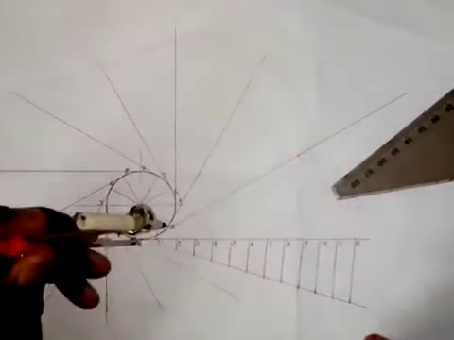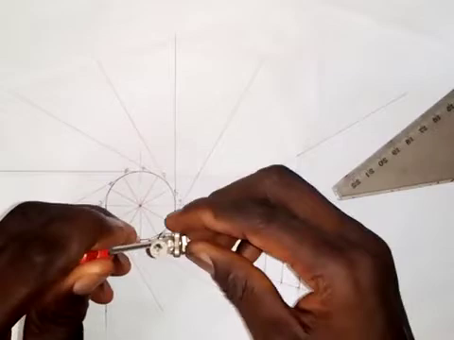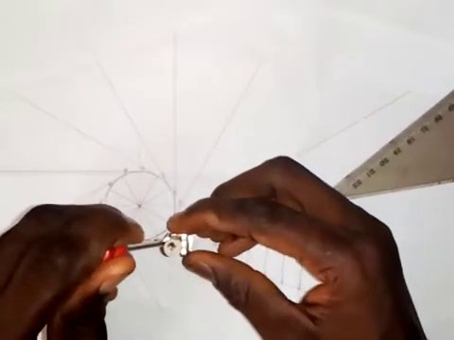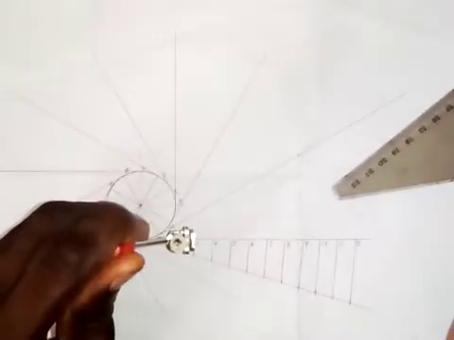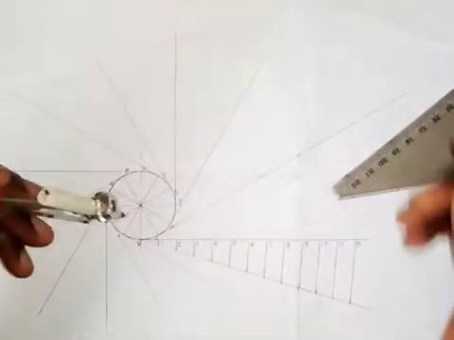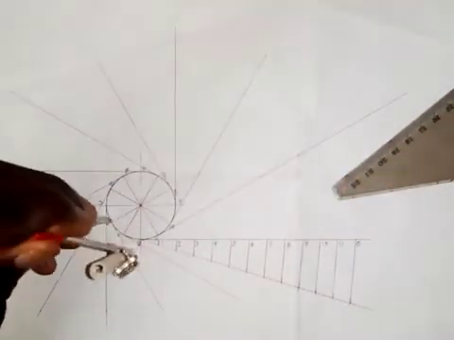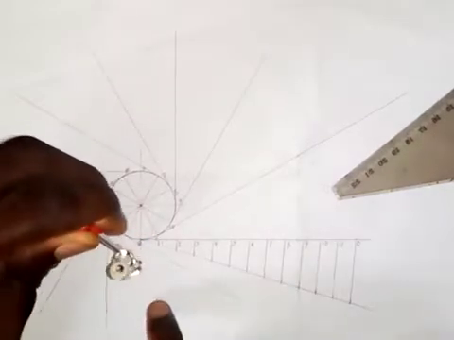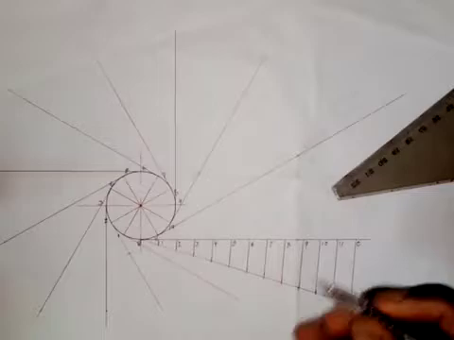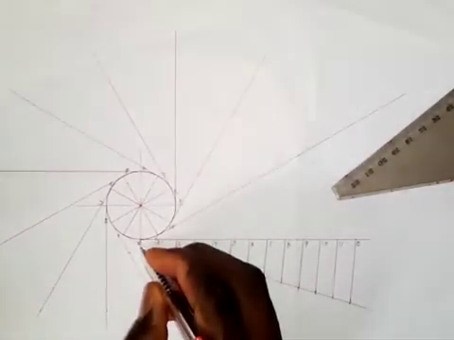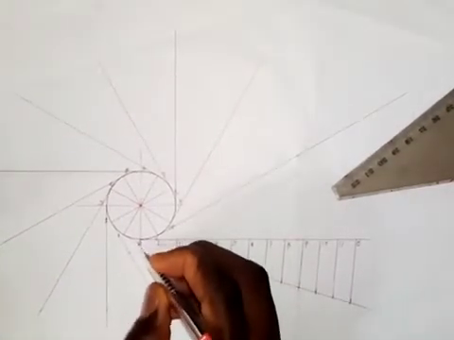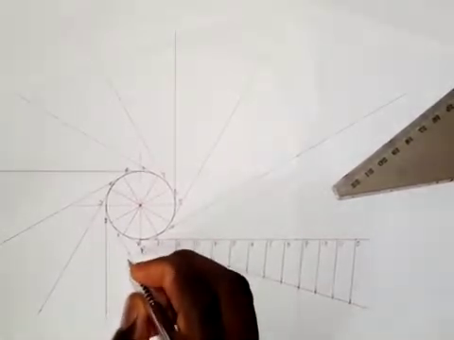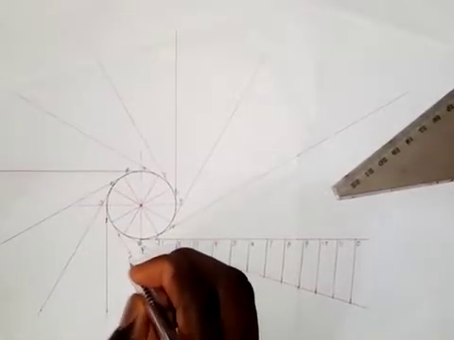Then from 0 again, extend to 2. From 0, extend it to point 2 on this line. You take this distance, put it at point 2 here, and make an arc on line 2. So this is point P1, and this is point P2.